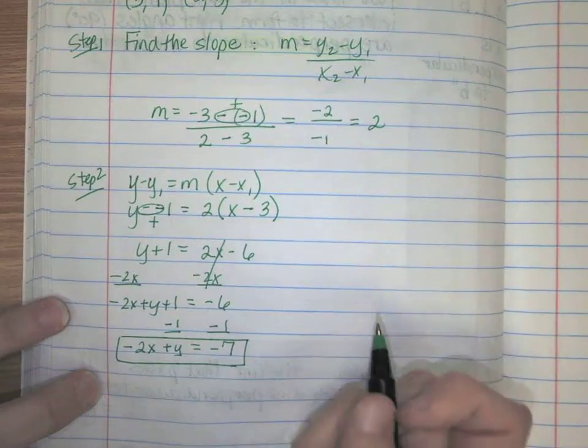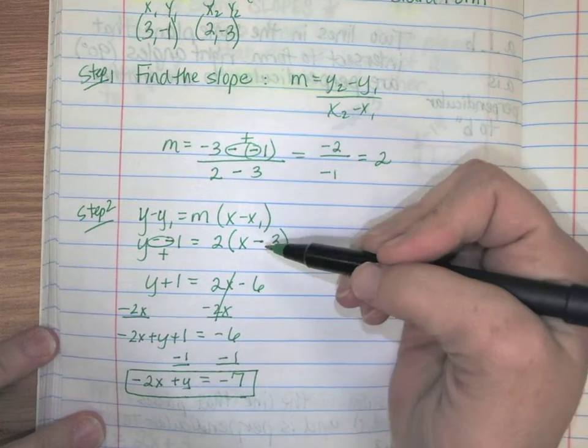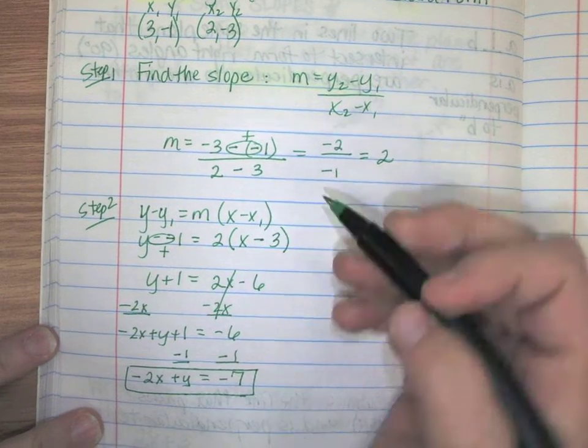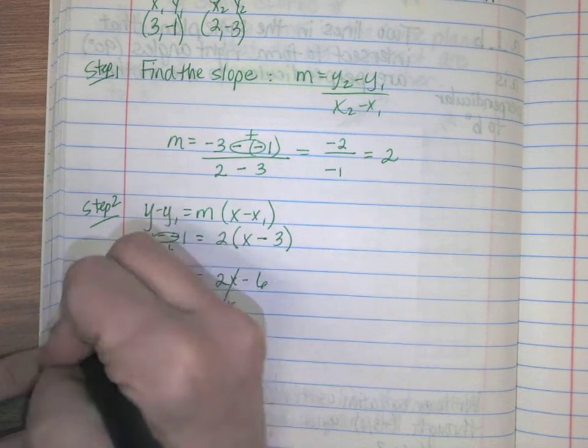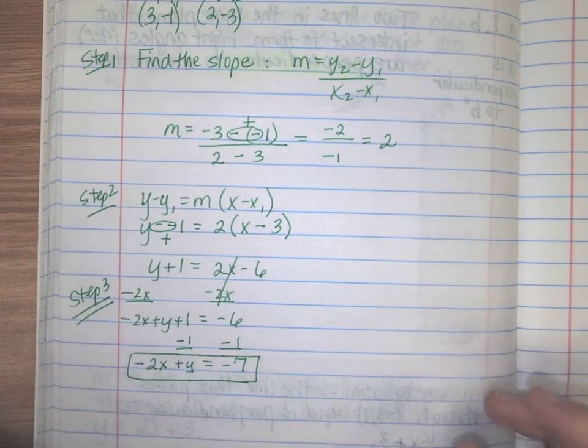Okay? So again, our steps, we have to find the slope, then we have to put it into point-slope form. Once you get it into point-slope form, step 3 is going to be to rearrange it into standard form, just like you see right here.